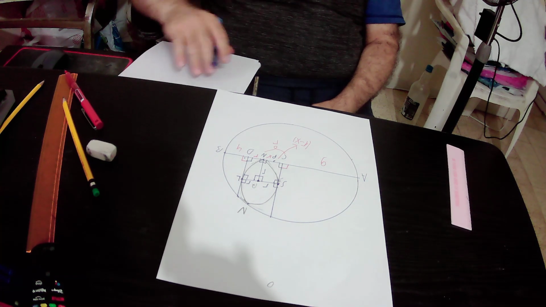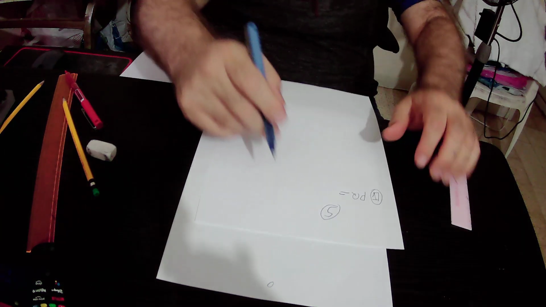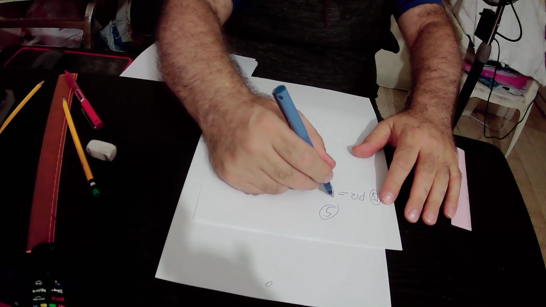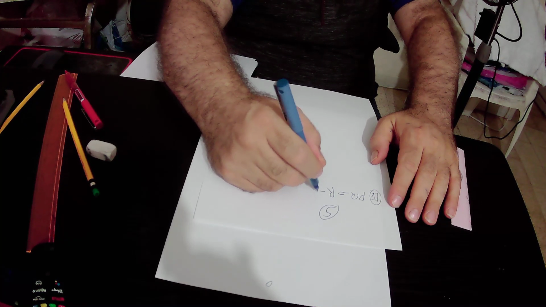The length of the radius of the big circle is capital R, and the length of the radius of the small circle is small r.